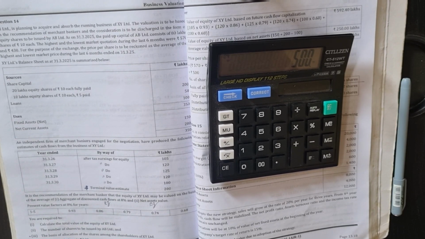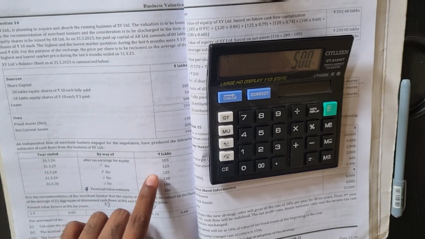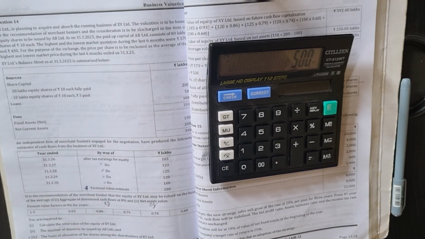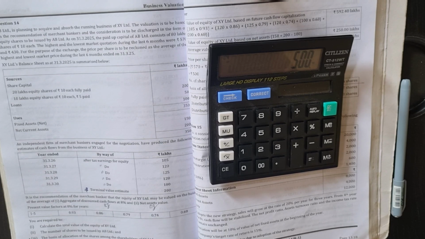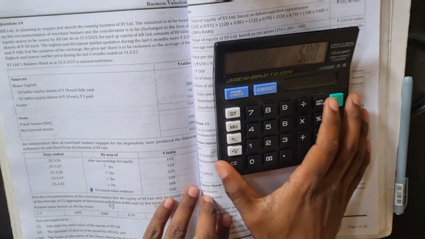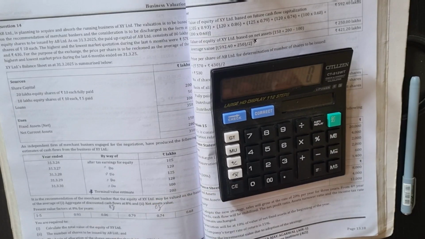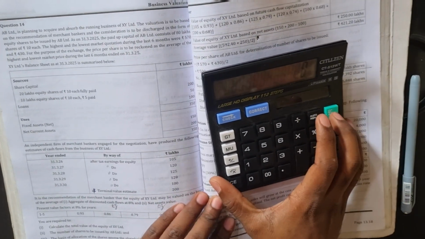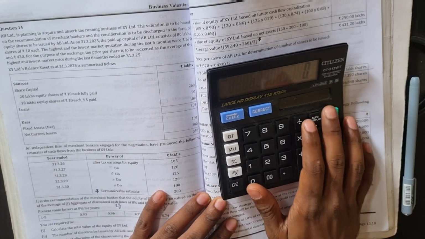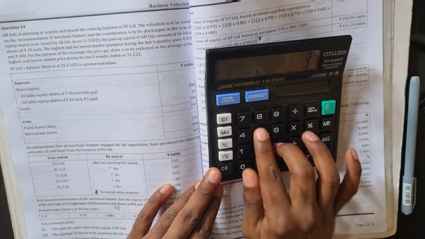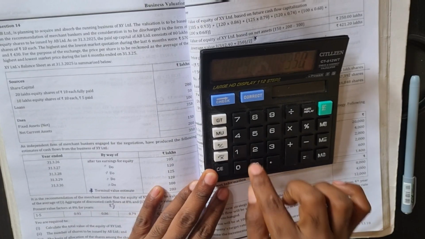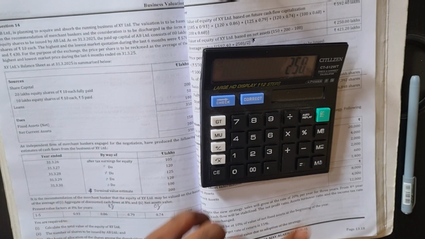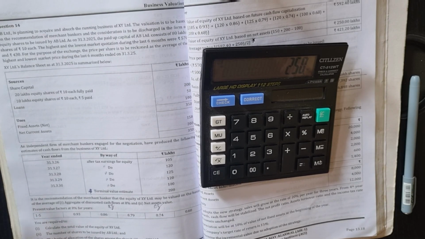So how do we solve it? Firstly, we have to find the PV of all of this. We'll see how we calculate. Firstly, we'll do net asset value only. It is easy. How do we calculate net asset value? It is total assets minus your liabilities. So 350 minus your loans, that is 100. So it is coming to 250. 250 is your net assets.